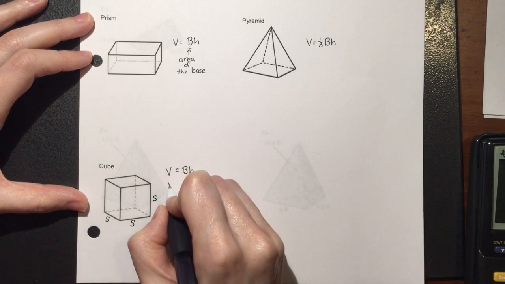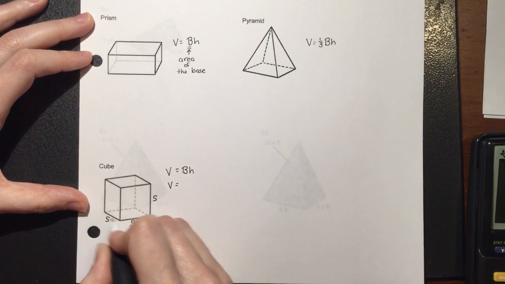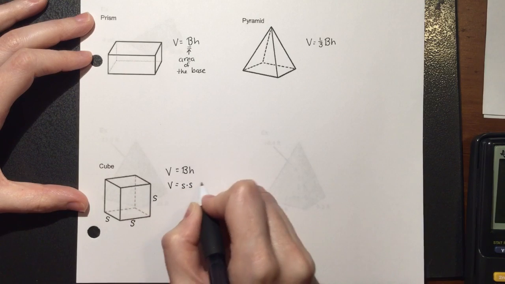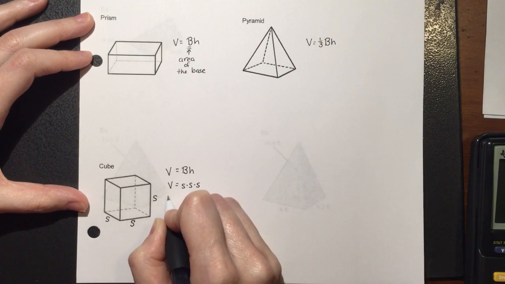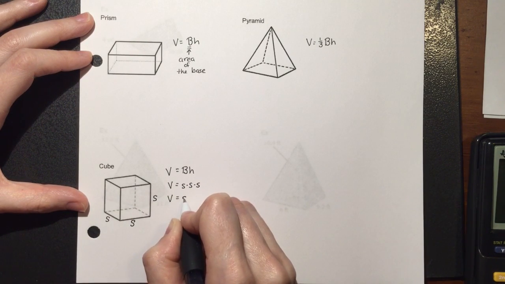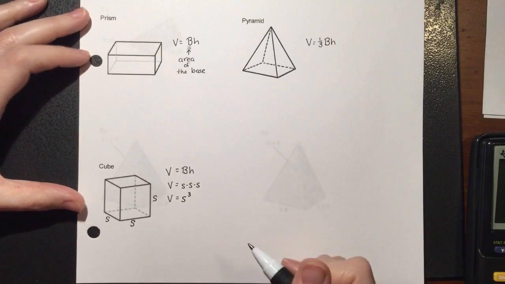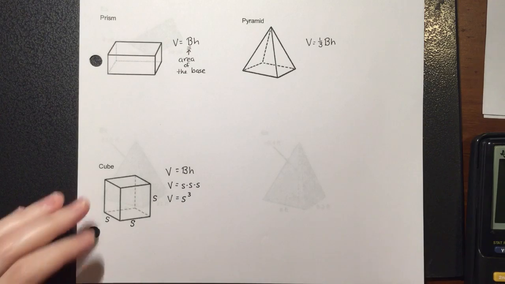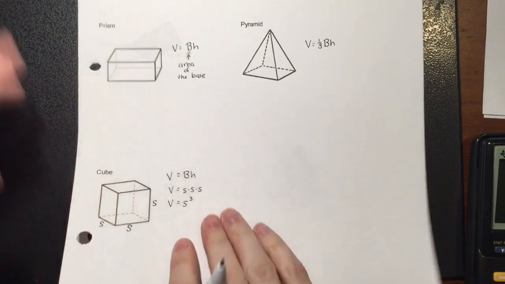So the base is going to be side times side, and the height is going to be side. So when we're looking at volume of a cube, it's easiest to think of it as side cubed. And whenever you do these, your volume is always going to be cubed. So if we try out some examples.